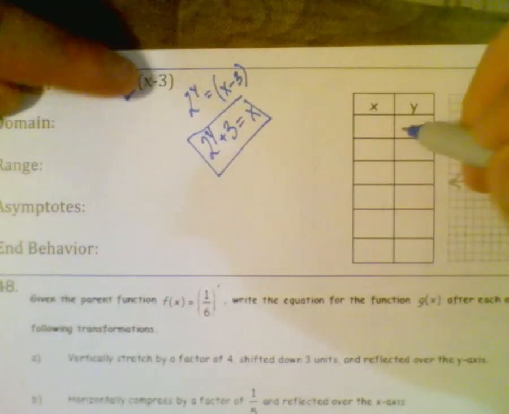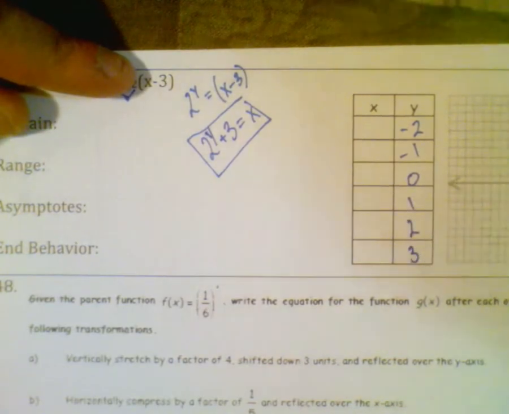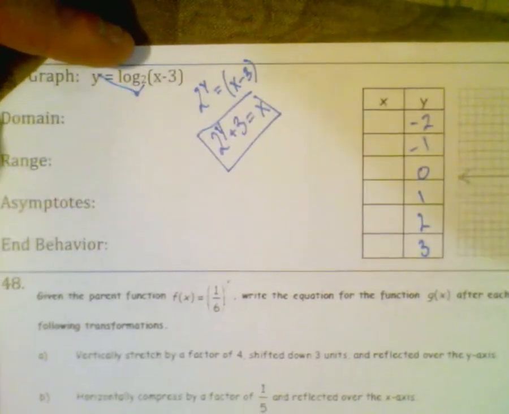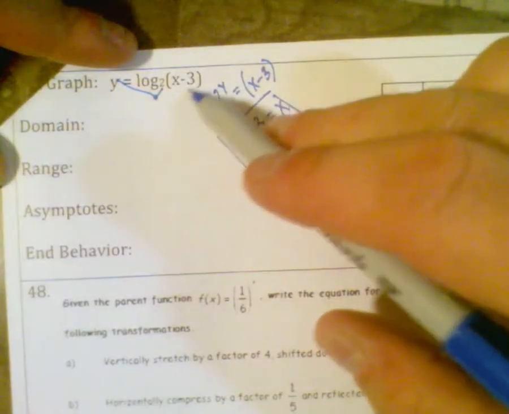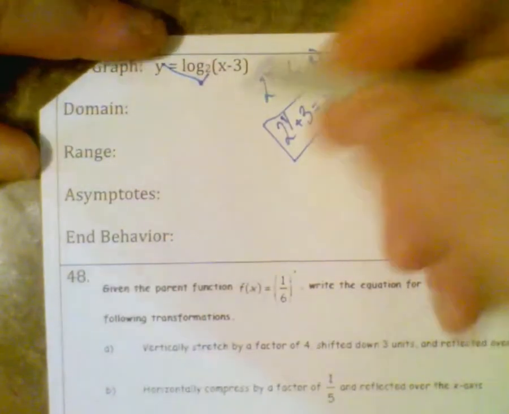Then you can plug whatever you want in for the y value. So you use your generic points in the y, and then that'll give you the shape of the graph. Domain, remember we get our asymptotes from here. So it's going to be x is greater than 3 for the domain.